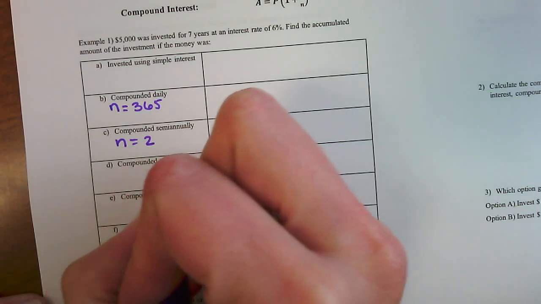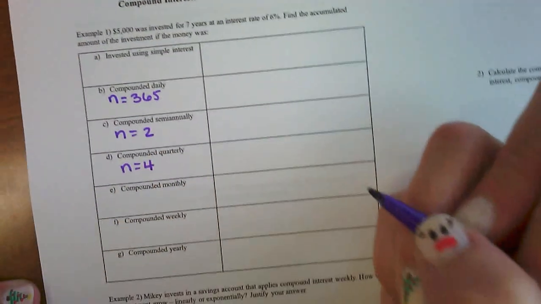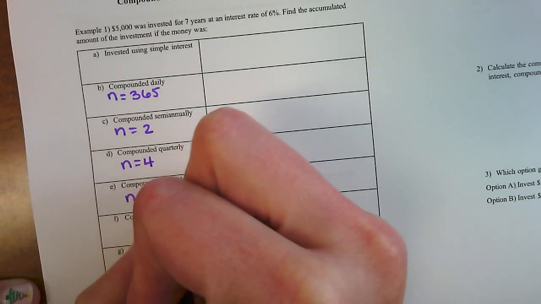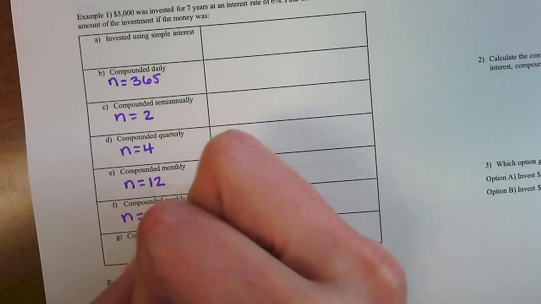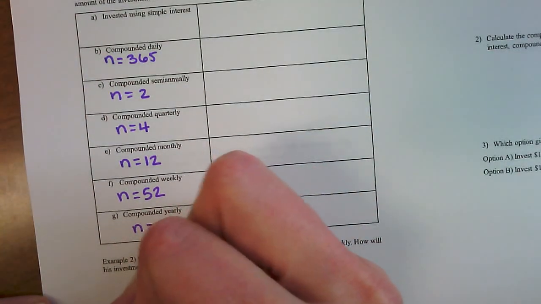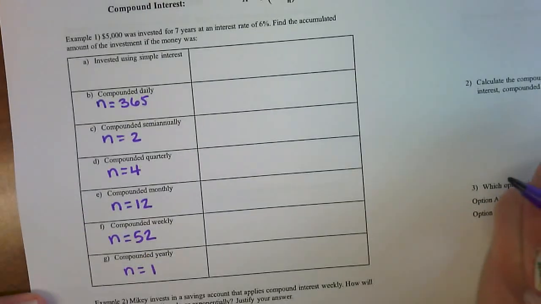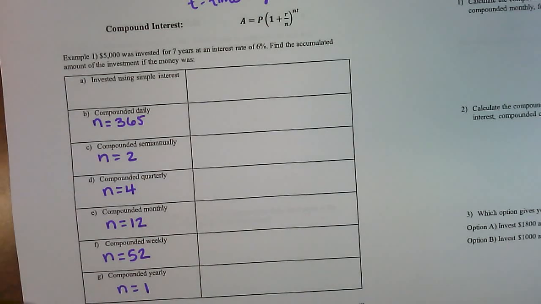Compounded quarterly, think about 4 quarters in a dollar, N is going to be 4. Compounded monthly, there's 12 months in a year. Compounded weekly would be 52, we talked about that yesterday. And compounded yearly is just 1. Okay, so we're going to use these N values to help us figure out these problems.